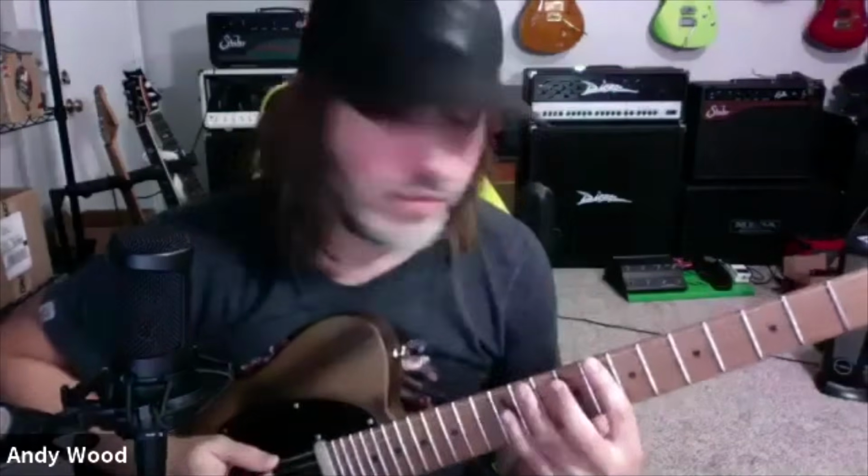Now let's go ahead and move that to 3 positions. So let's start the root on the low E string. And this is going to be the same shape across the guitar. This is one of those get a ton of mileage out of very little hand shifting. Okay? So here's the same shape down here.